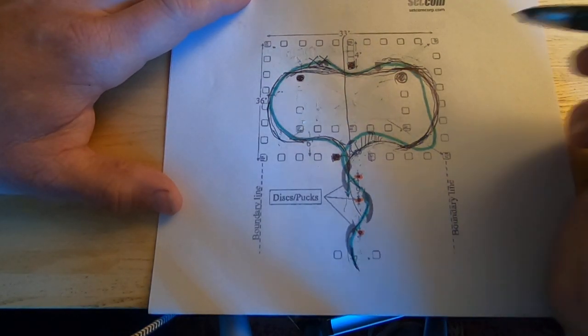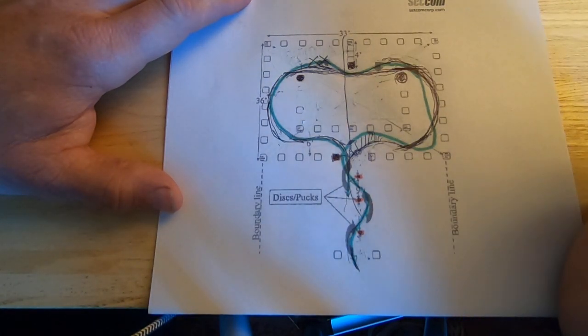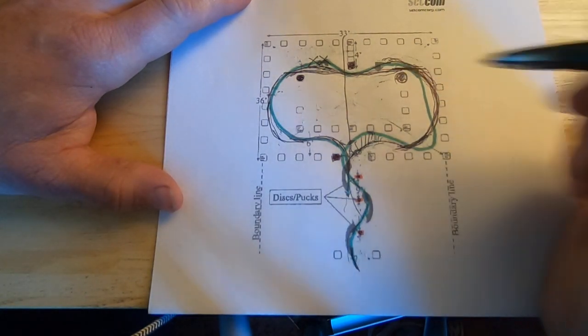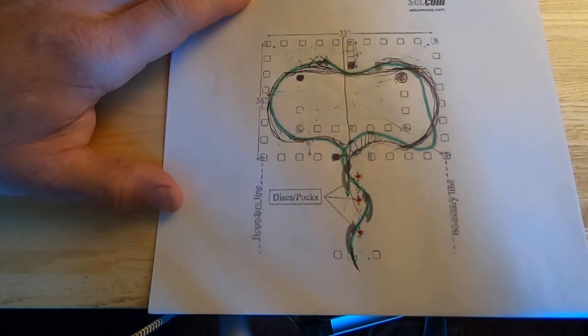Other than that, that's really the only area in my mind I would be like, okay, I'm going to really try to cheat this. Other than that, it's just like we drew it. Good job.